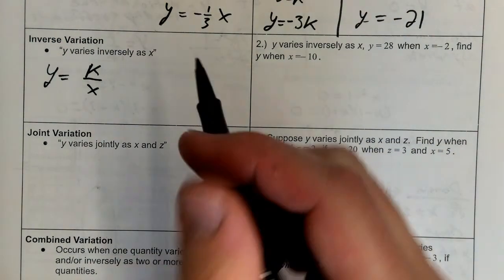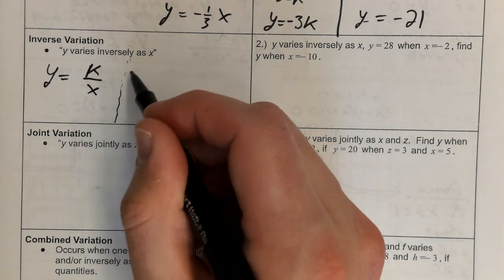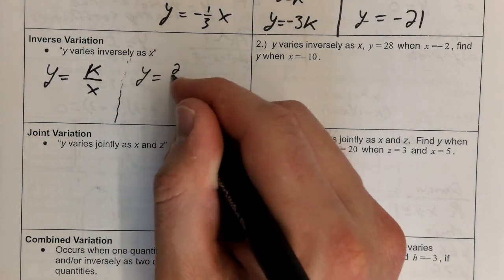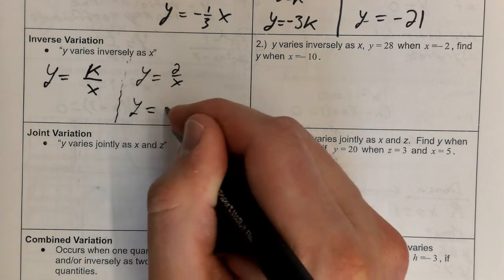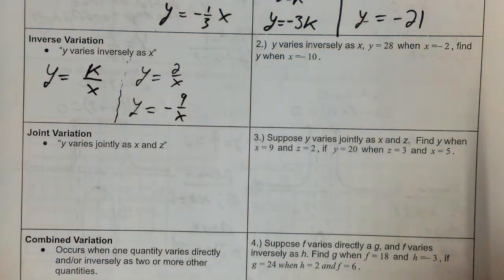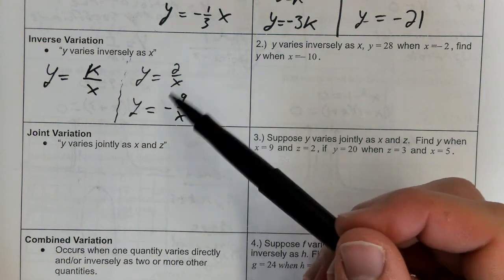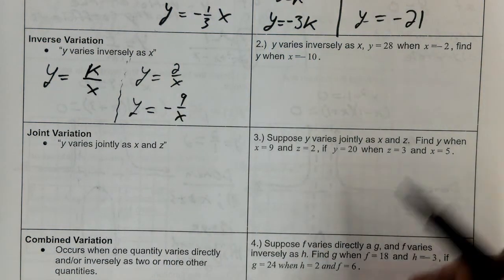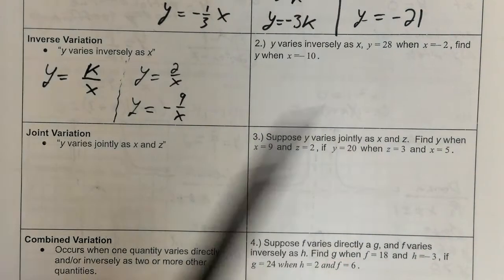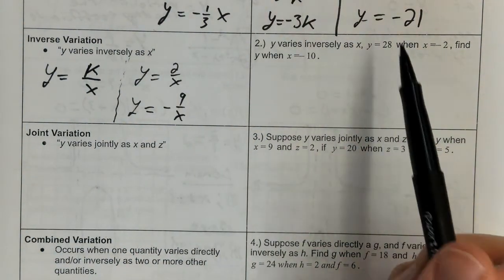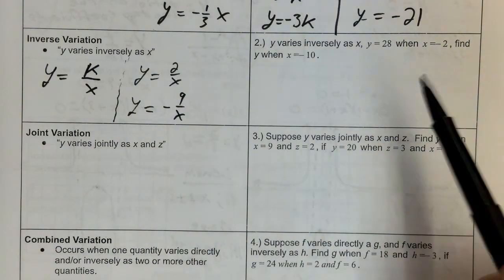Okay, so here's just a couple examples. It'd be something like y equals 2 over x, y equals negative 9 over x, and these are just simple reciprocal functions, or even simpler rational functions. But the process for solving these problems is going to be the same. It's going to be: find the equation, answer the question.